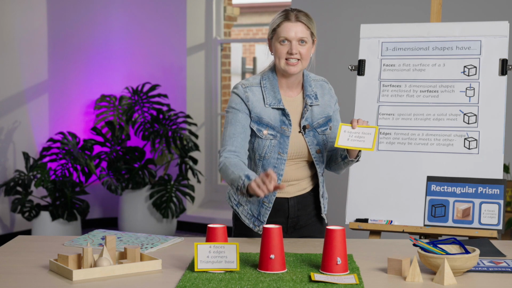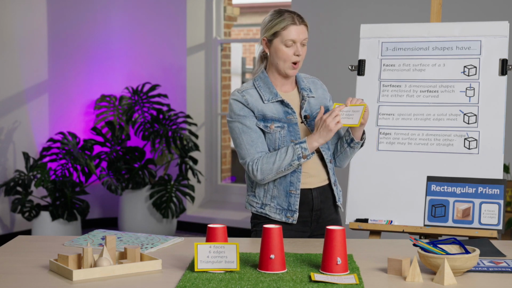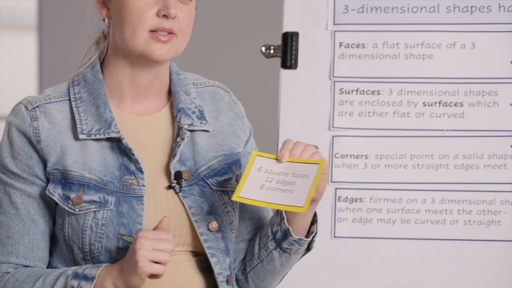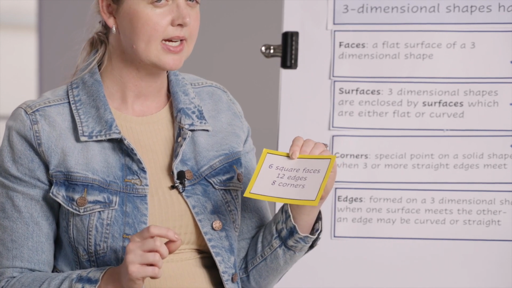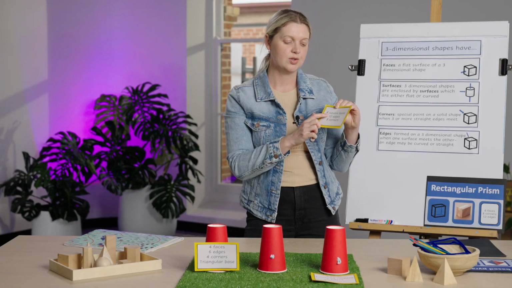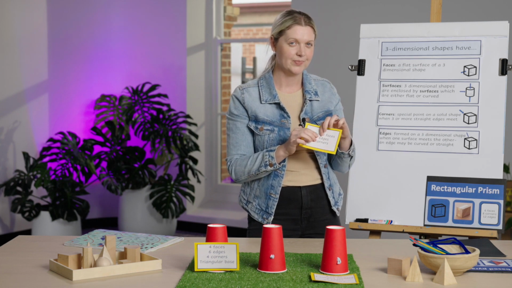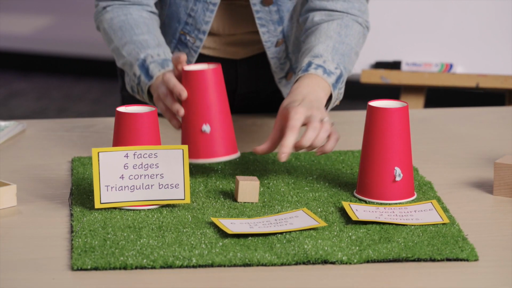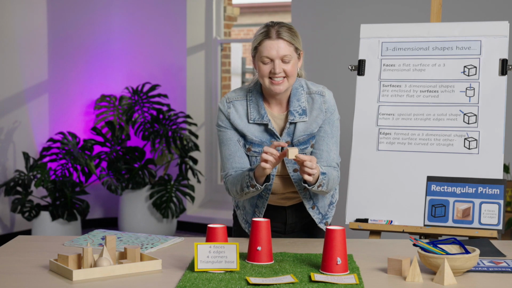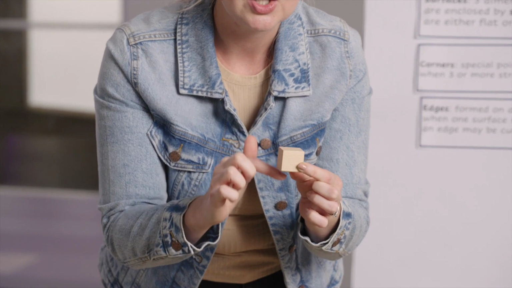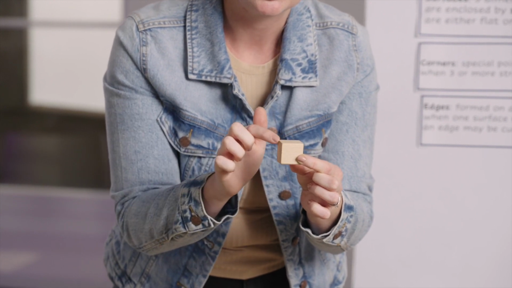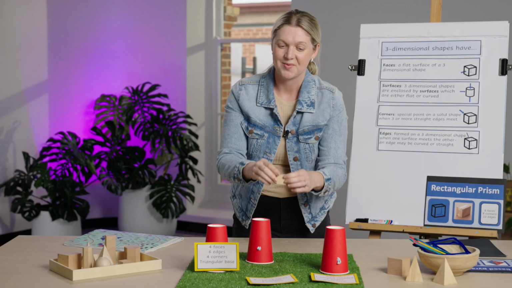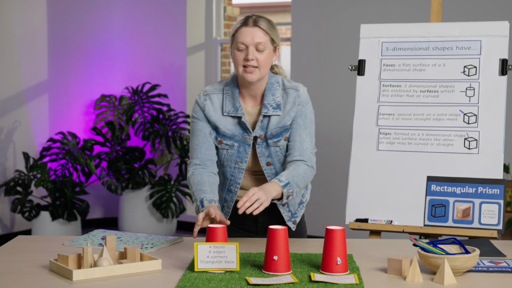Okay, so the shape hiding under this cup has 6 square faces, 12 edges, and 8 corners. What do you think? 6 square faces, 12 edges, and 8 corners. What could it be? Say it now. Did you say cube? 6 square faces, 1, 2, 3, 4, 5, 6, 12 edges, and 8 corners. Well done. And the final one, let's read that together.